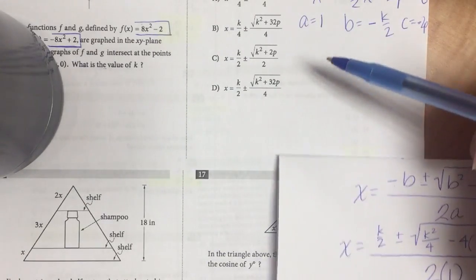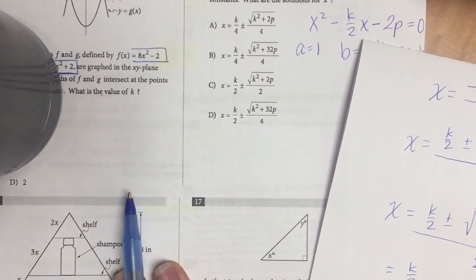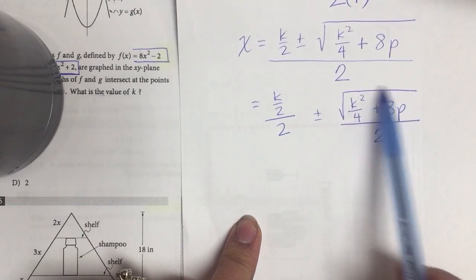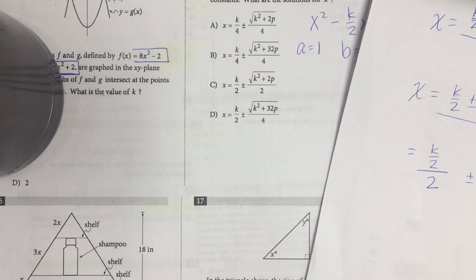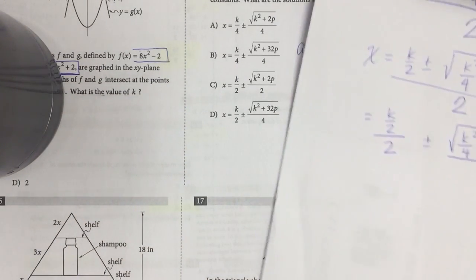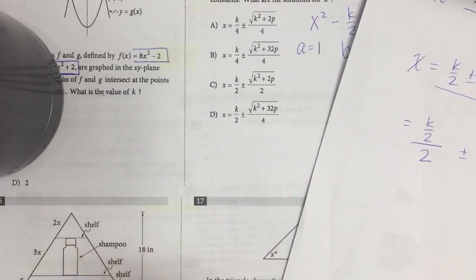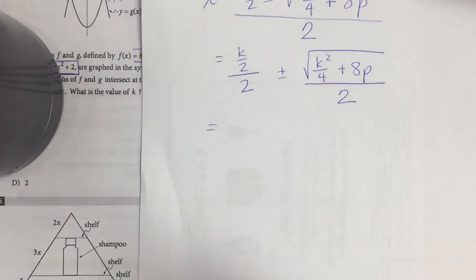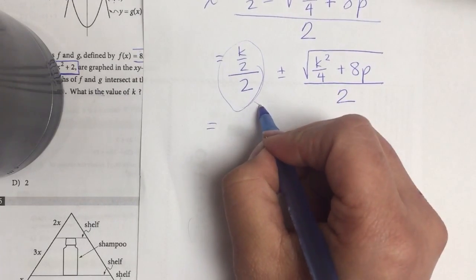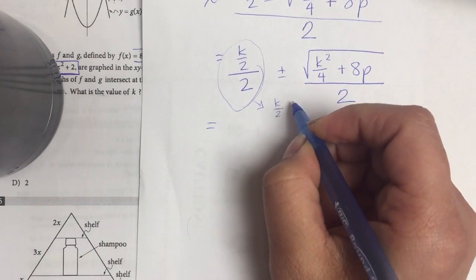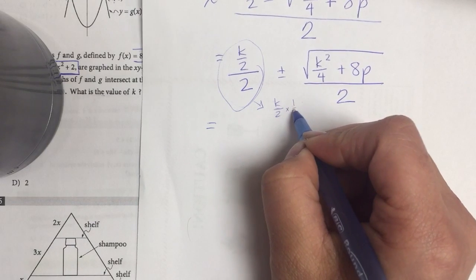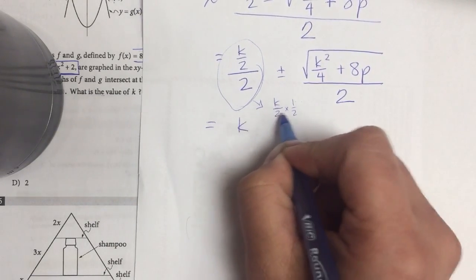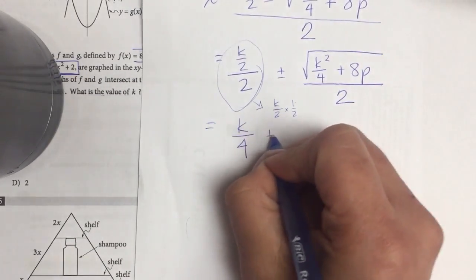And from there, let's go ahead and take a look at the answers. Can we make a decision on which one to choose based on this that we have? We can still simplify this, but let's say just using what we have over here, can we choose any of these options? If you can, go ahead. If not, let's go ahead and further simplify this. K over 2 divided by 2 is the same thing as K over 2 times 1/2, because to divide by 2 is the same thing as to multiply times 1/2. So this is going to be K times 1, which is K, 2 times 2, which is 4. So K over 4. Plus or minus.